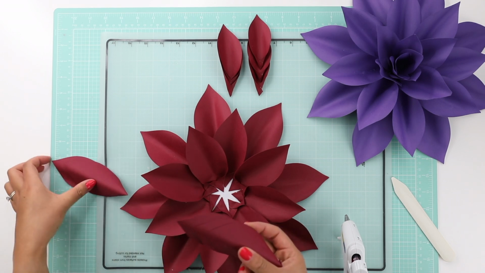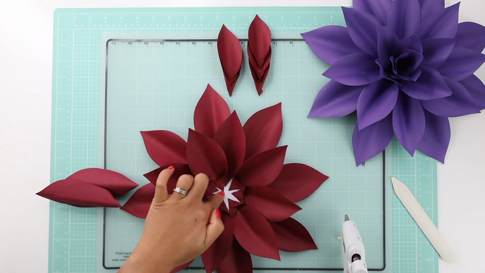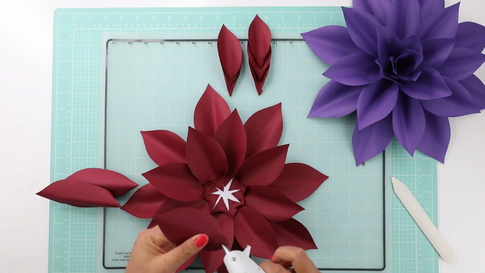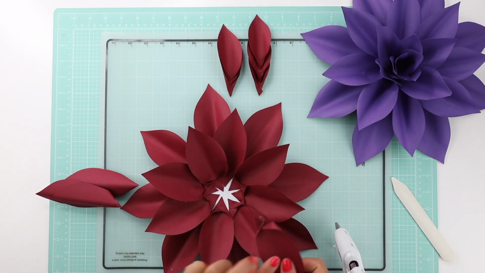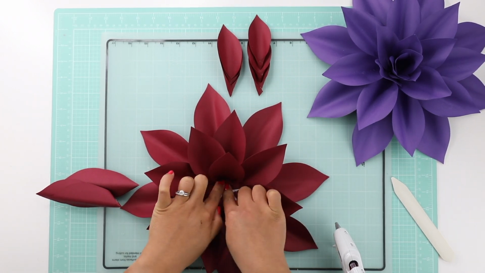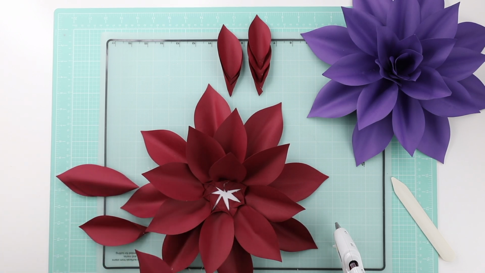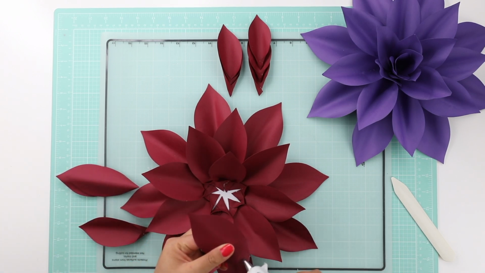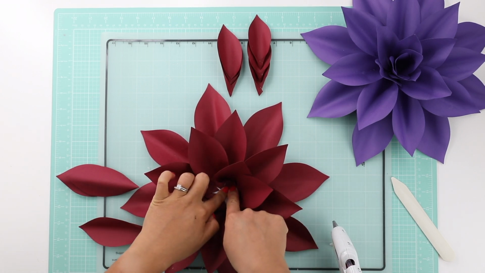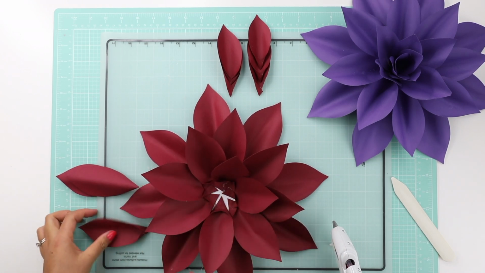So the next layer of petals, we have 6 of them. We have 2 less than before because now the space in here is getting smaller and there's not as much room to glue all these petals. So again, I'm going to flatten the tip and then just distribute the flower petals all around. And try to make it sort of an even distribution around the center.